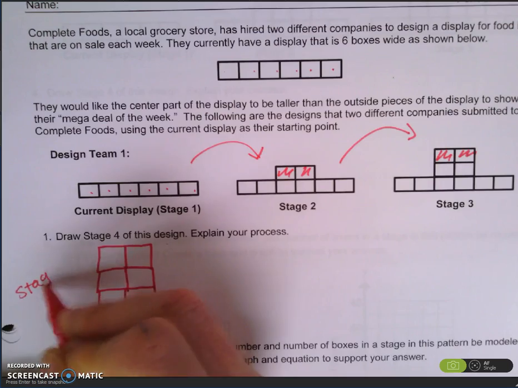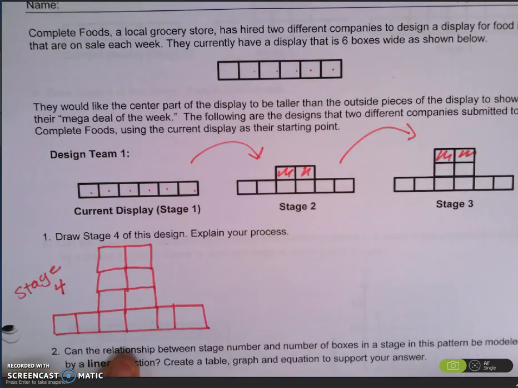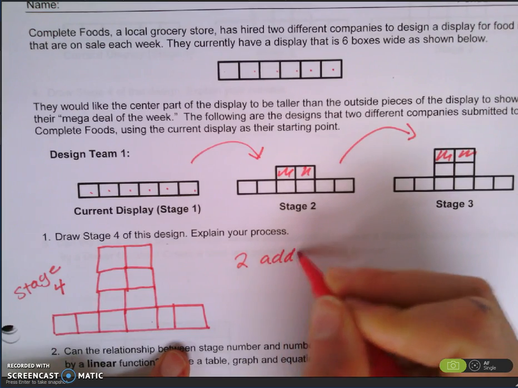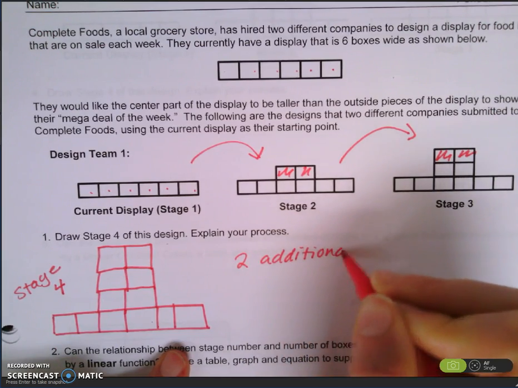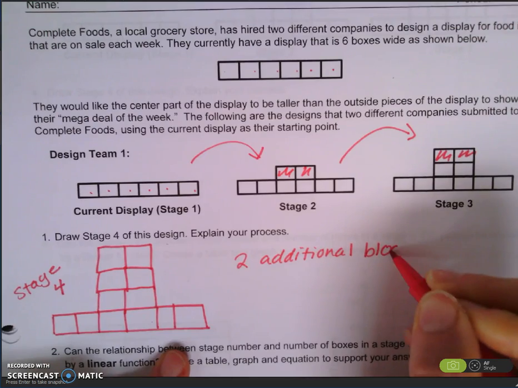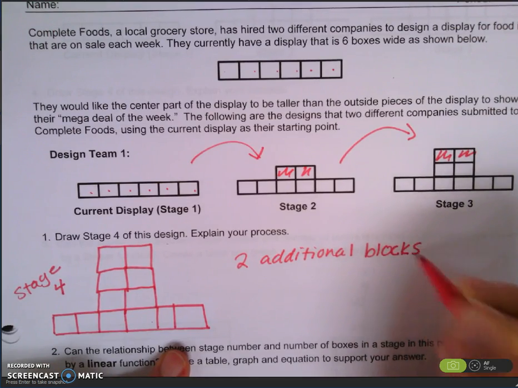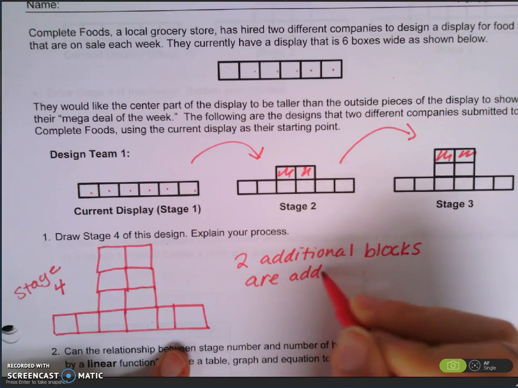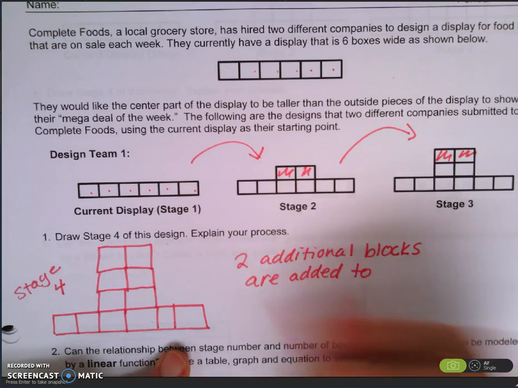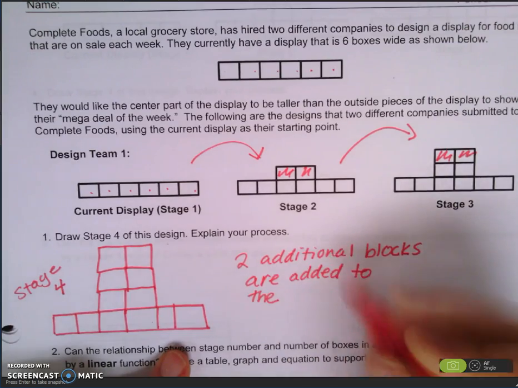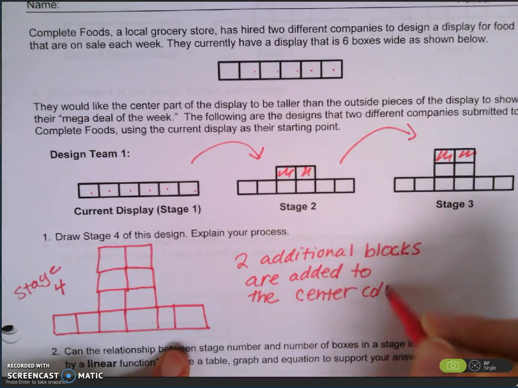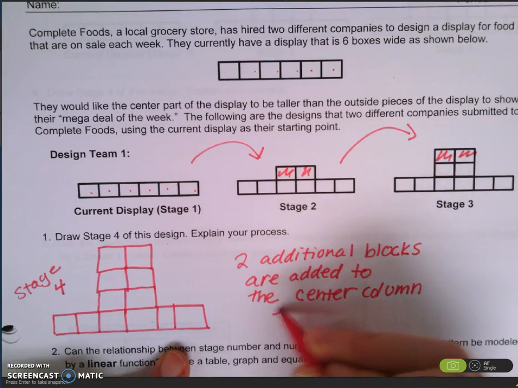I'll label this stage 4, and I'm going to write 2 additional blocks, or boxes you could say, are added to the, where are they added exactly? Oh, it's the center column each stage.